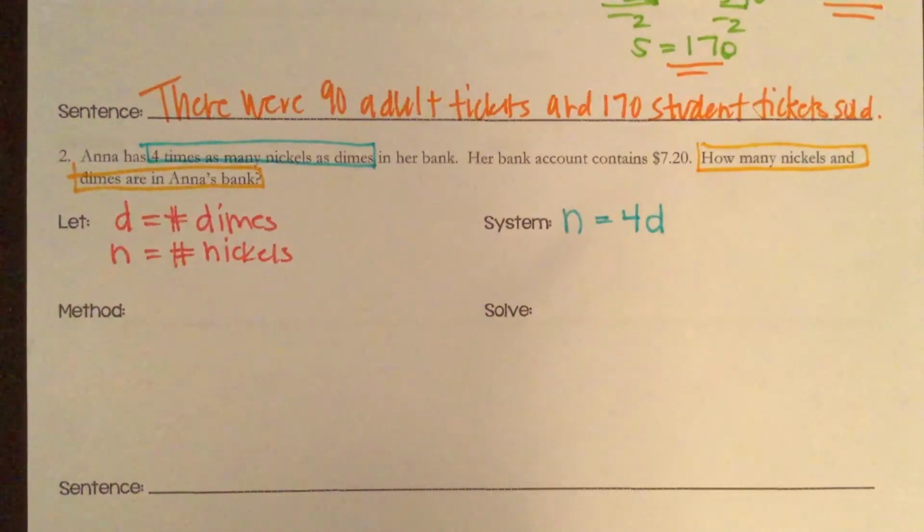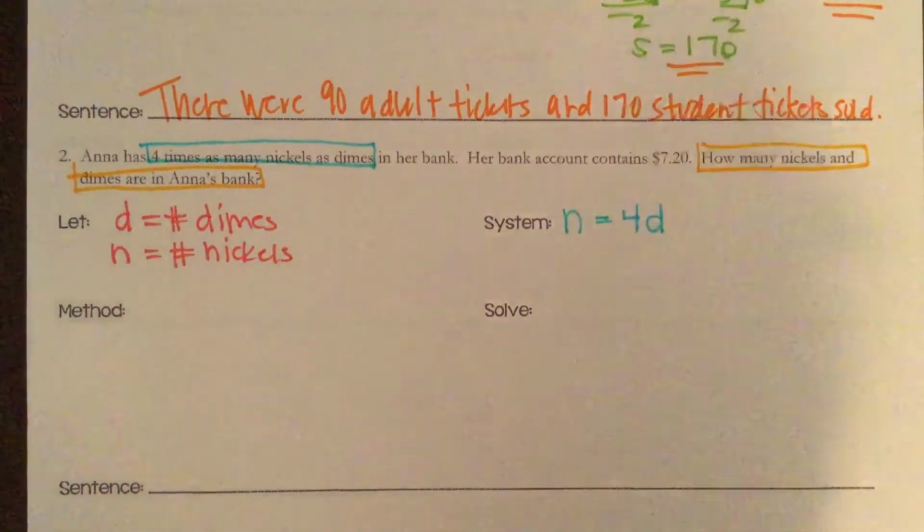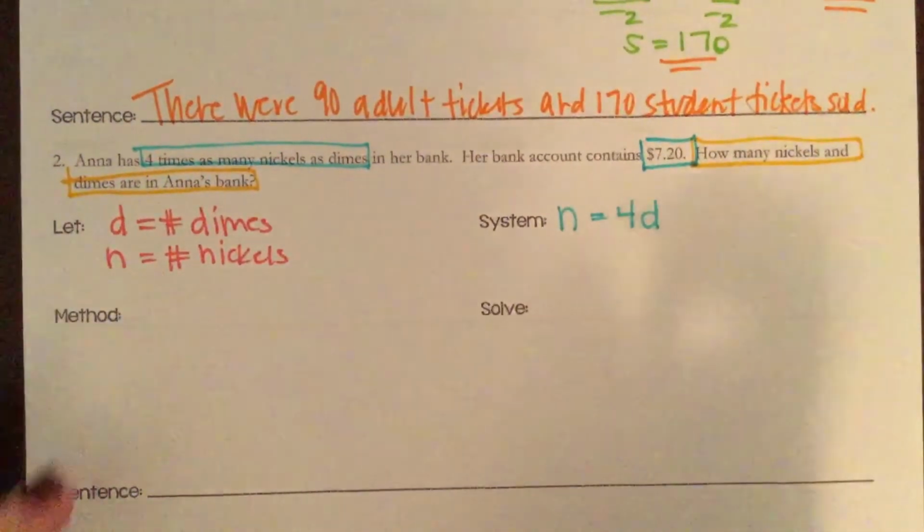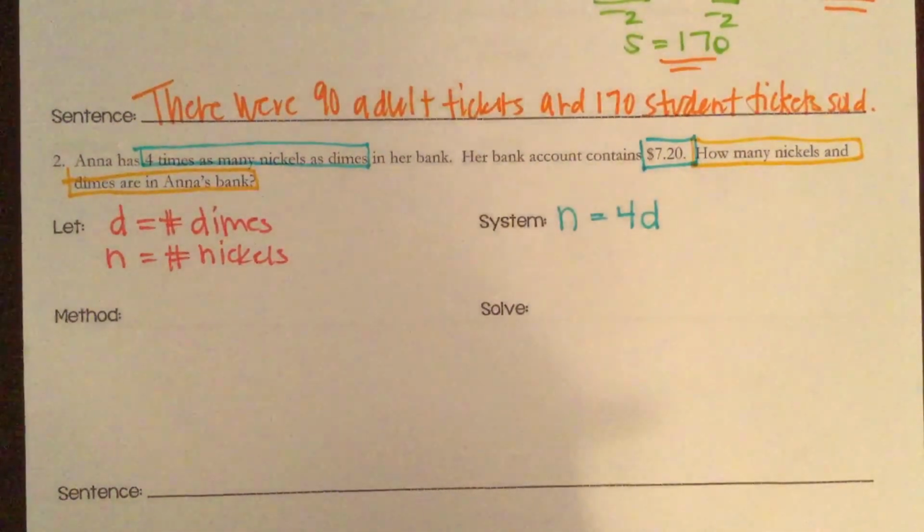The next thing we need to do is to think about the fact that it says that there are $7.20 in her bank account, right? Now, the previous problem told us how much an adult ticket and how much a student ticket costs. This problem doesn't indicate how much a nickel or how much a dime is, but we know that.